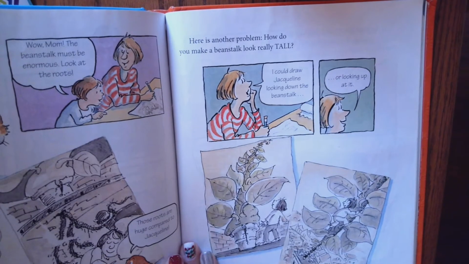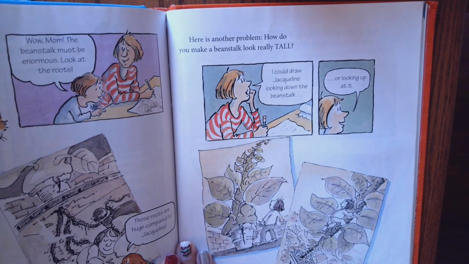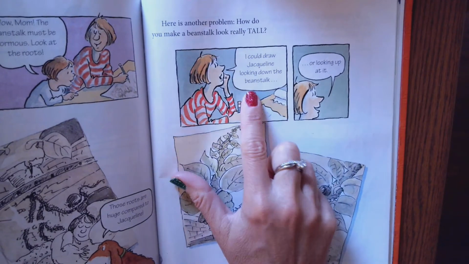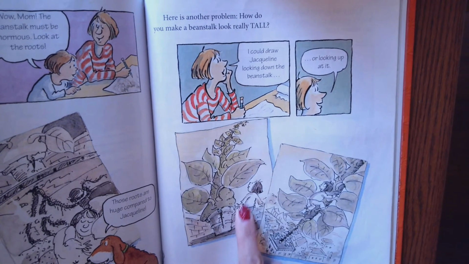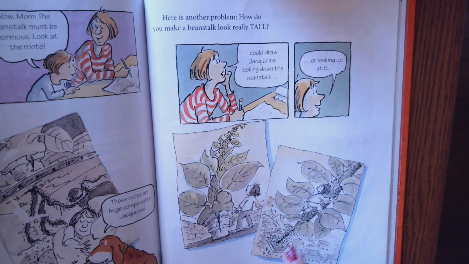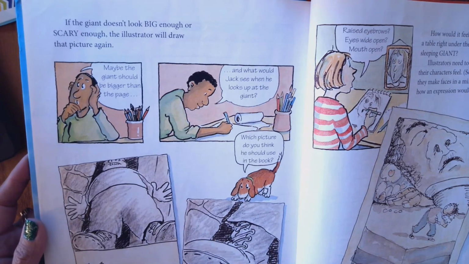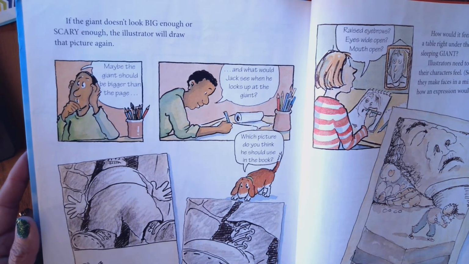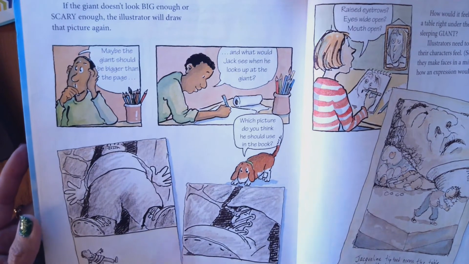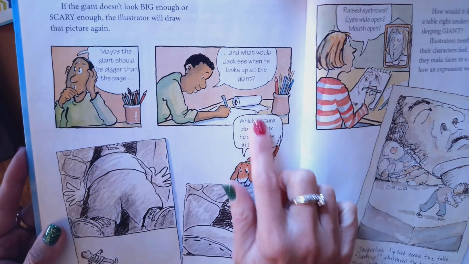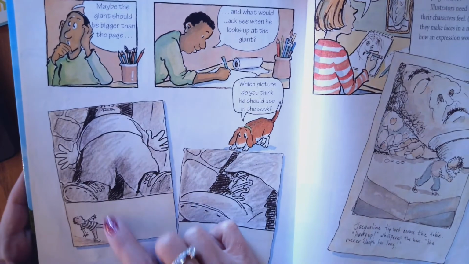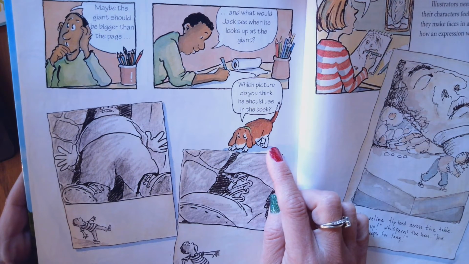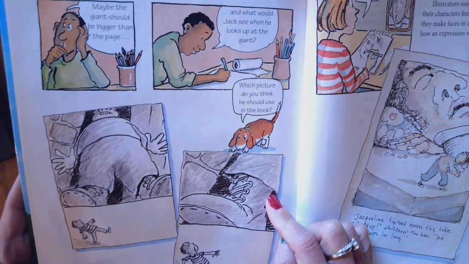Here's another problem. How do you make a beanstalk look really tall? I could draw Jacqueline looking down the beanstalk or looking up at it. There's looking up at it. There's looking down at it. If the giant doesn't look big enough or scary enough, the illustrator will draw that picture again. Maybe the giant should be bigger than the page. And what would Jack see when he looks up at the giant? There's him looking up. Which picture do you think he should use in this book? There's him.